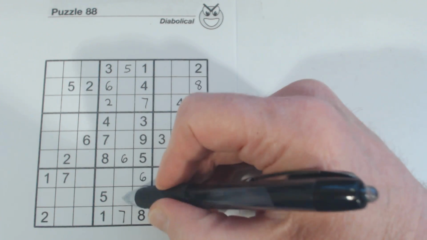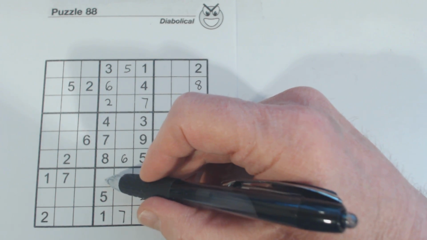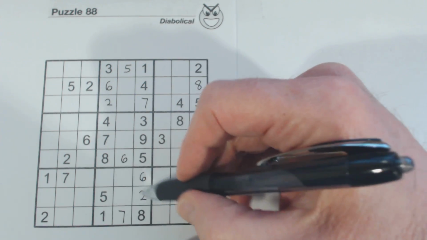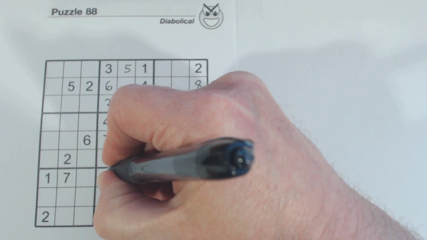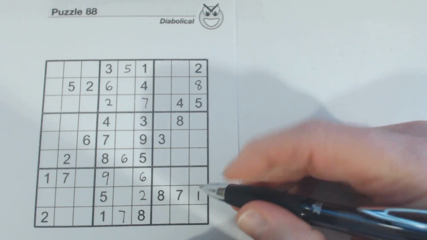So we have 3 4 twins there. And what's left here? 1 2 3 4 5 6 7 8 9. There's a 9 there. Okay.